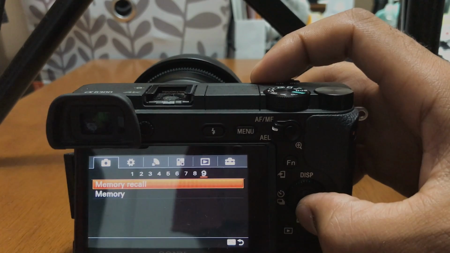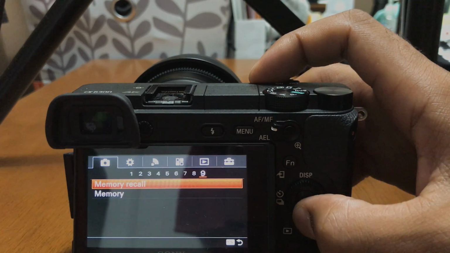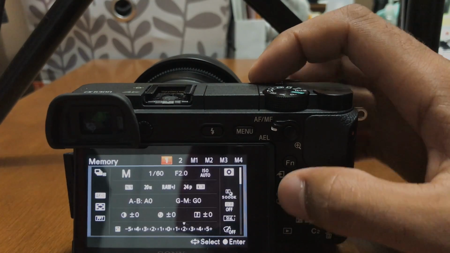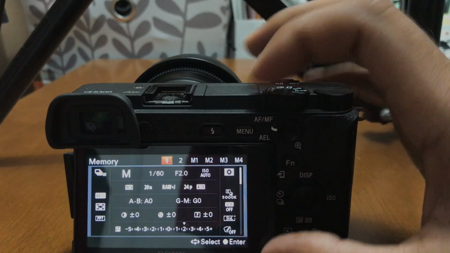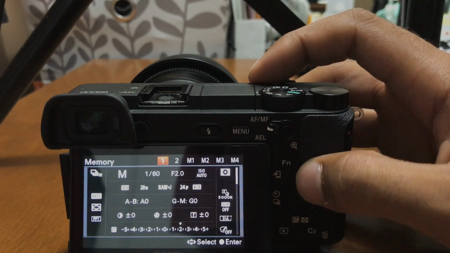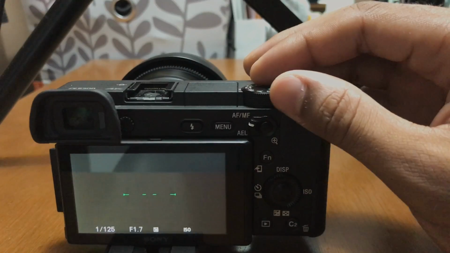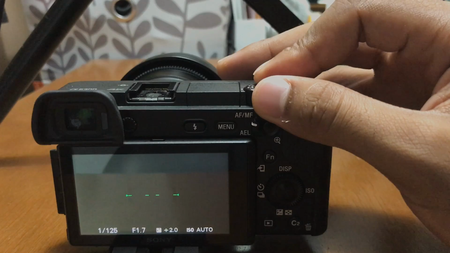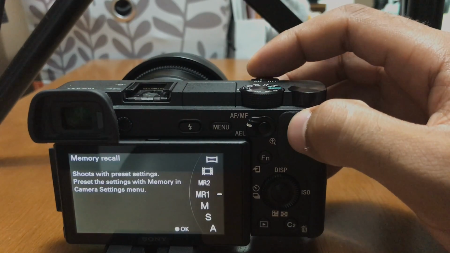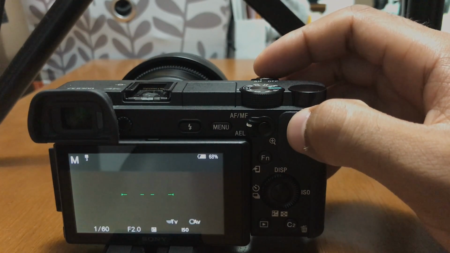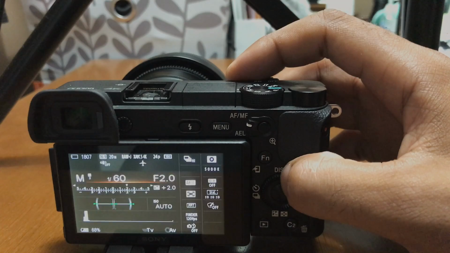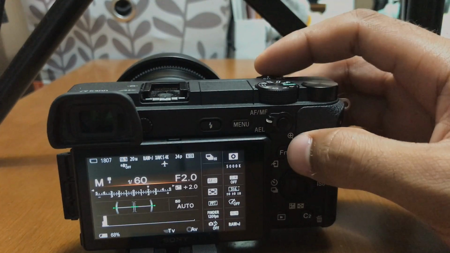So once you have set all the functions to your liking, your white balance and everything like that, you can go into memory, and you can see all of your settings come up on the side here that you just set. And that is good. So we're gonna press enter. We're gonna put it to our custom settings that we just set. So it should say 1/60th. There we go, F2, and has all our custom settings inside there that we've already set.